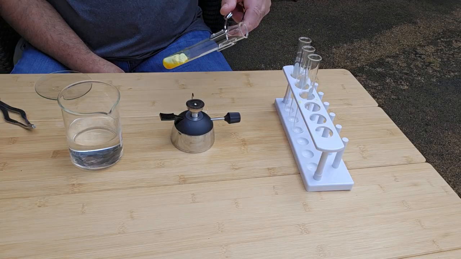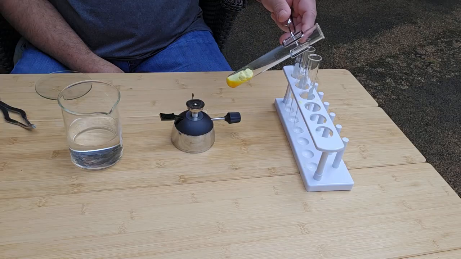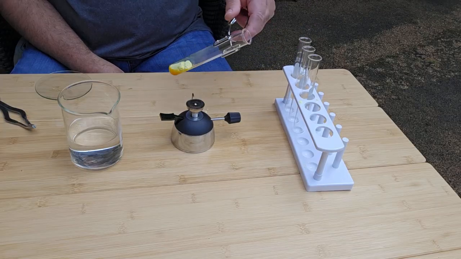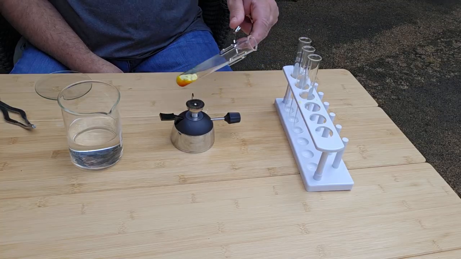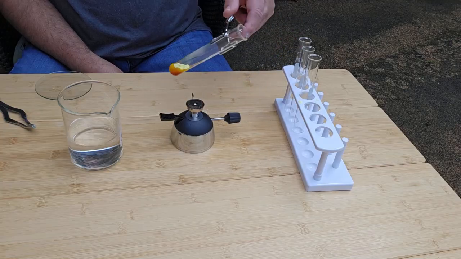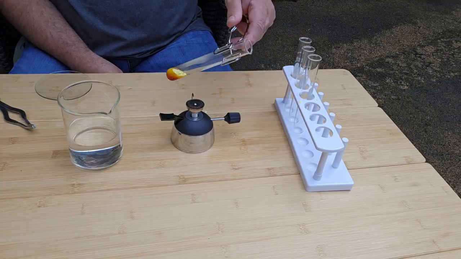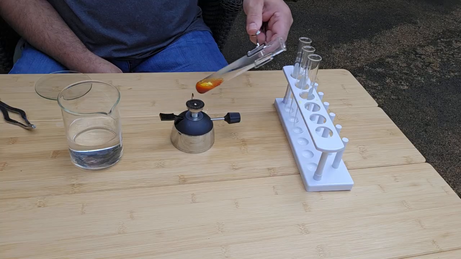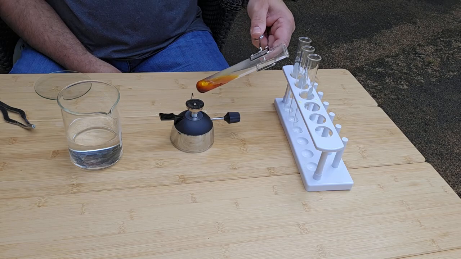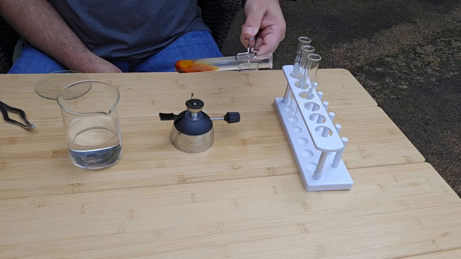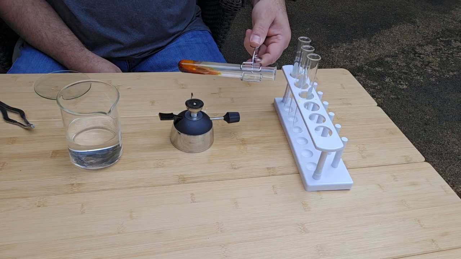So it's already melting. So it's gone from yellow to the orange color that we saw with the monoclinic sulfur, and now it's going darker still to a dark red color.